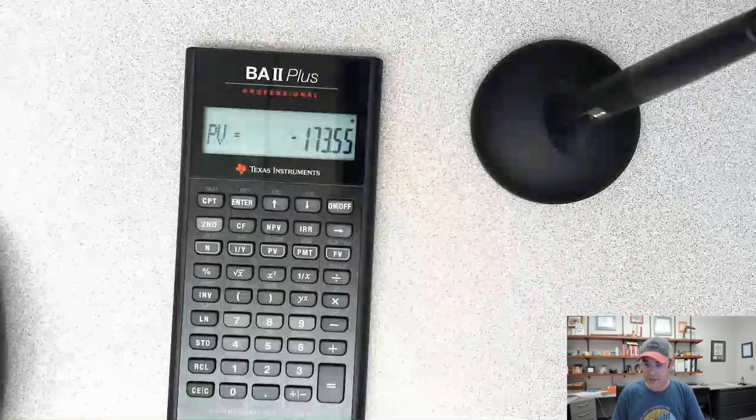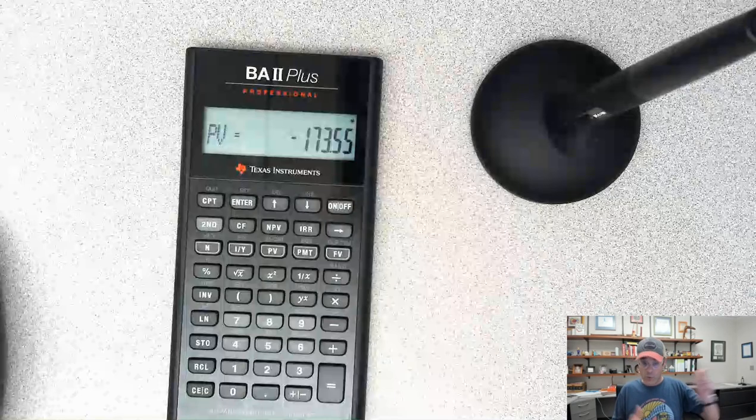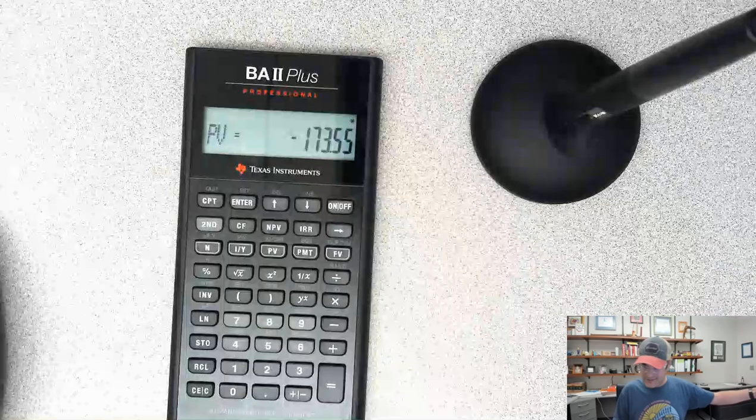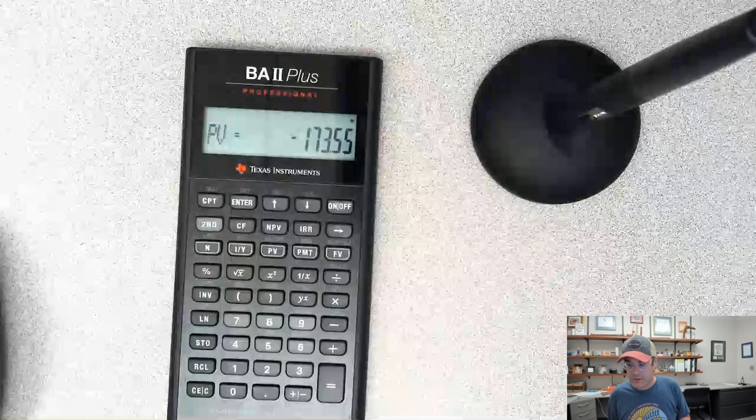This is the present value of this ordinary annuity that contemplates $100 to be received 1 period into the future, and then the second of the 2 $100 payments to be received 2 periods from, let's call it now.